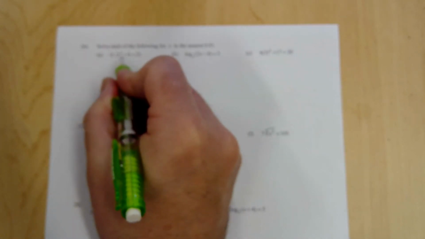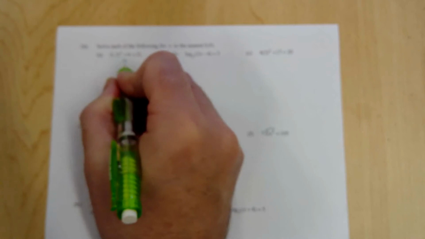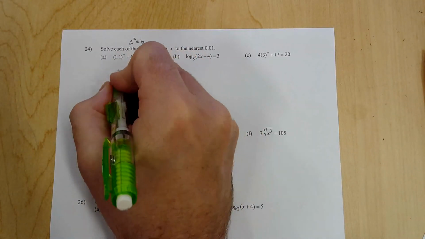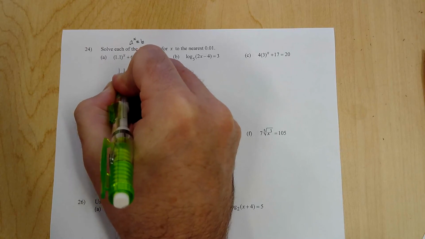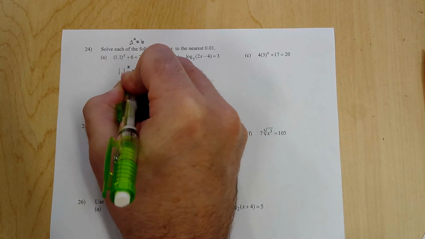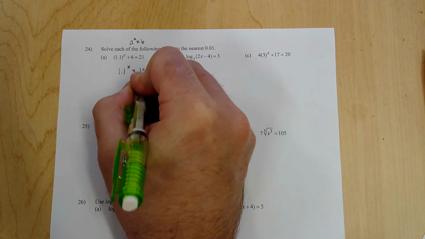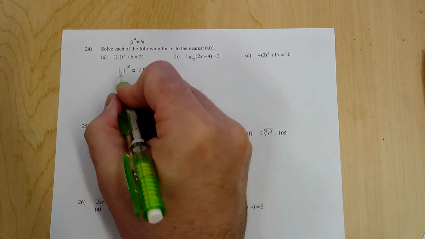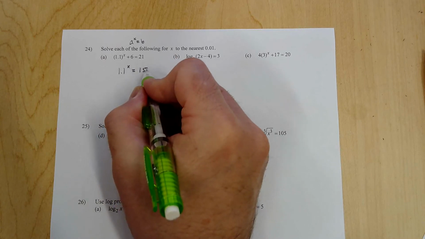But we want this in exponent form first. We want a very simple number to an exponent equal to another number. We want it that simple. We need to get rid of the extra stuff, if you will. For example, this plus 6 needs to be moved to the other side first. So we're going to end up with 1.1 to the x power is equal to 15 when we subtract 6 from both sides. So this is the form we need: a number raised to an exponent is equal to another number.